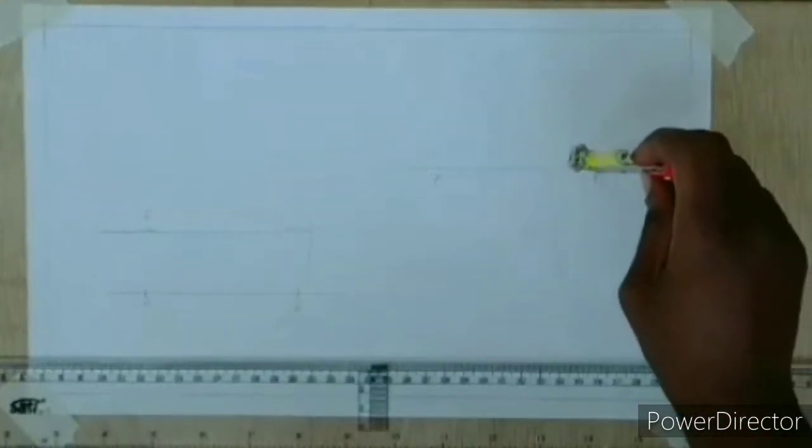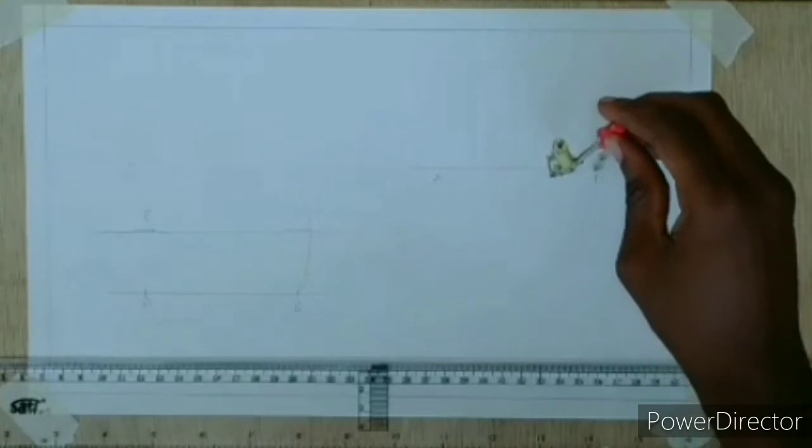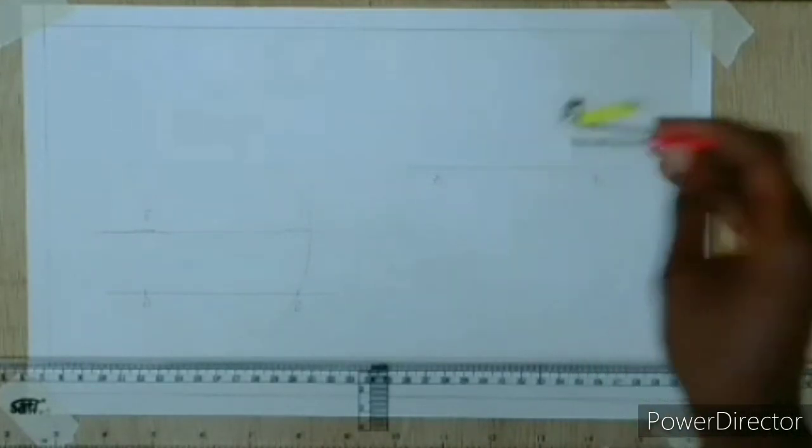In reasonable radius, the usual procedure for drawing a perpendicular line at a point. So you can go like this. You can do the easy one.